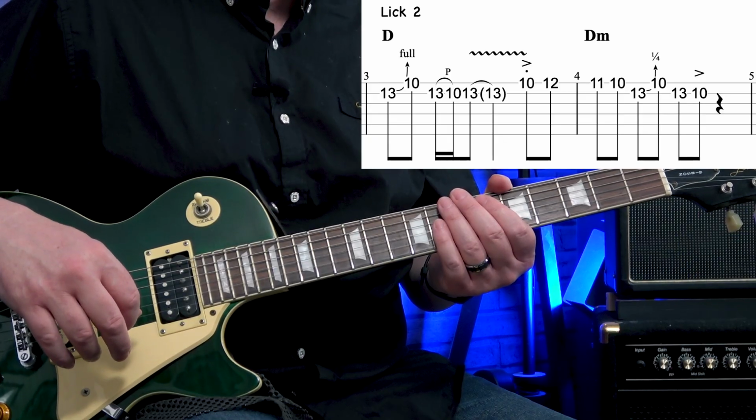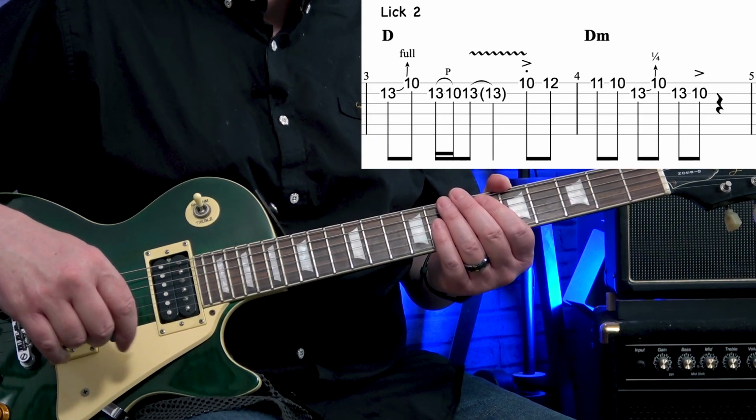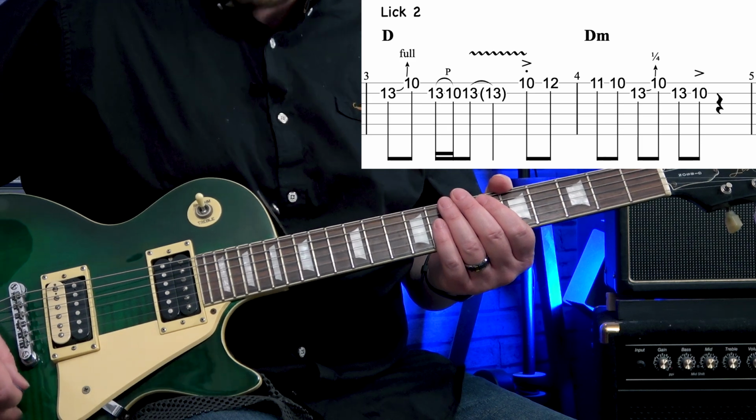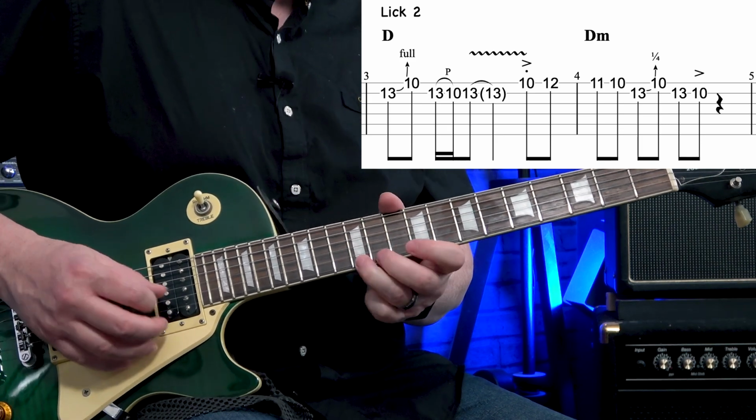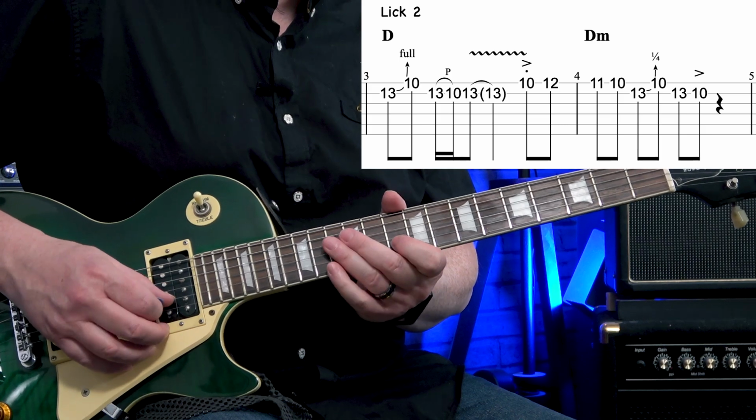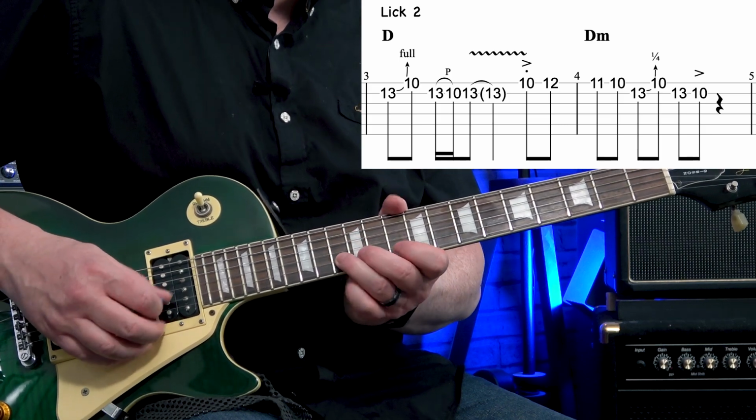Lick 2 now goes from a D to a D minor. So we're going to lean into more of the minor sounds. And over that D minor chord in particular, we're going to use the A blues scale. And so that lick goes like this. And nice and slow.